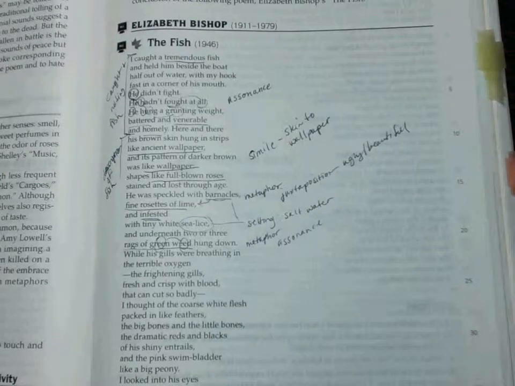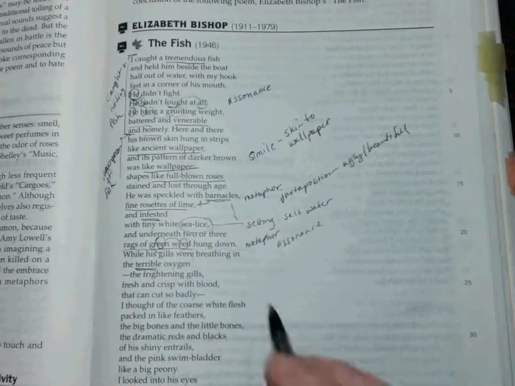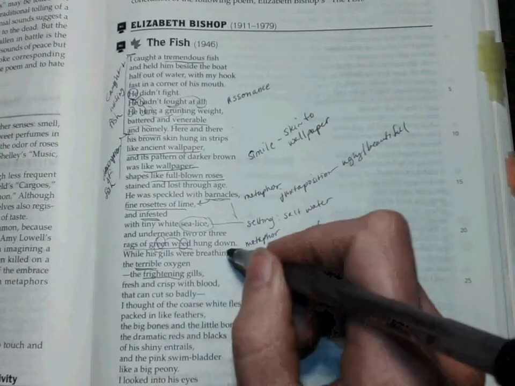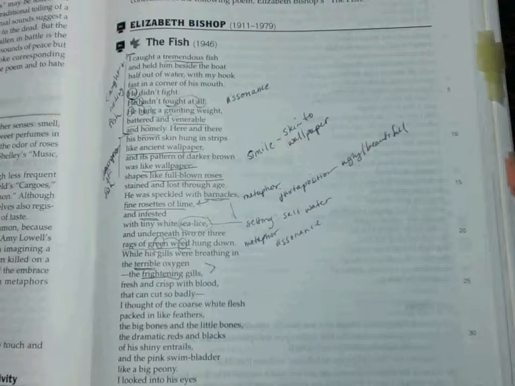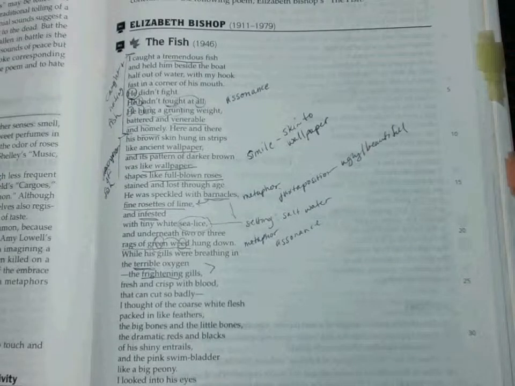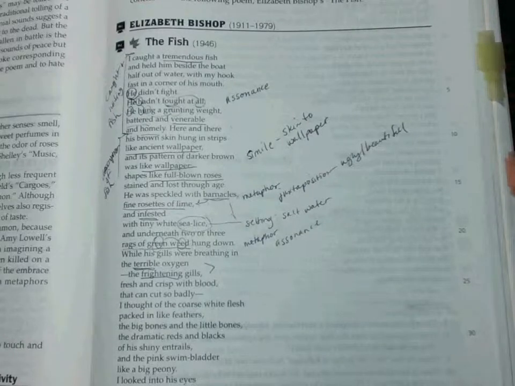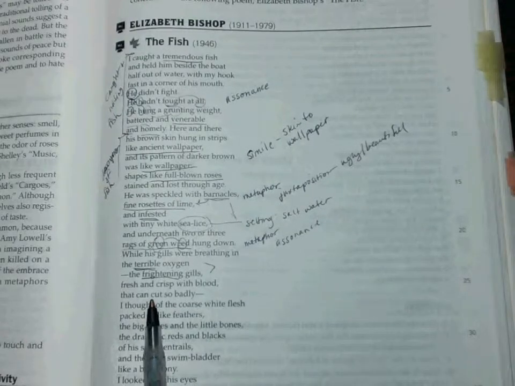Well, probably because to this fish, it's supposed to be in the water and not out in the open. As you know, if you keep a fish out of water, it will eventually die. And the frightening gills, fresh and crisp with blood. She creates some really good, strong imagery there. I'm wondering whose blood is the fish's blood, or as she goes on to say, the sharp gills can cut so badly. It might be her own blood on the fish if she's been cut by the fish.